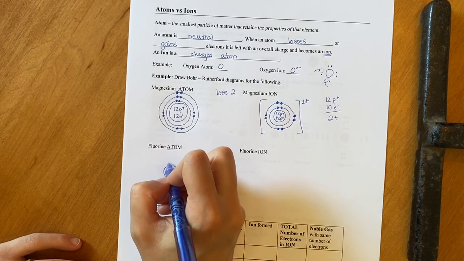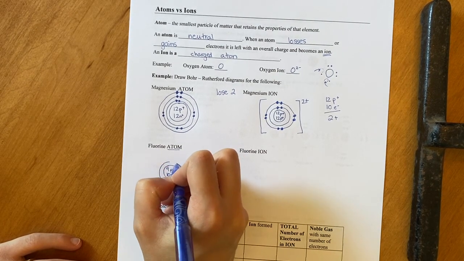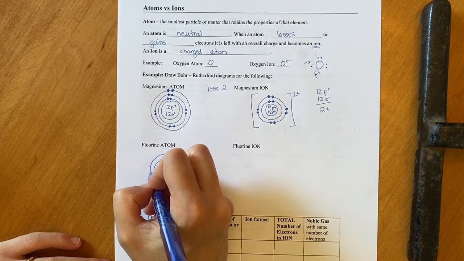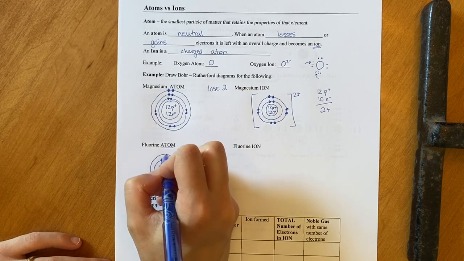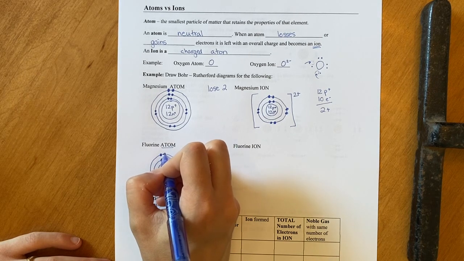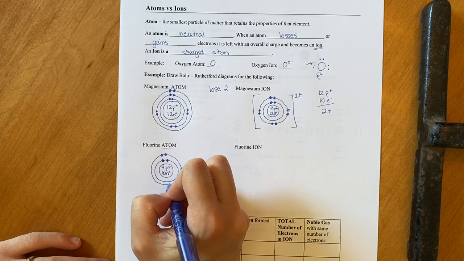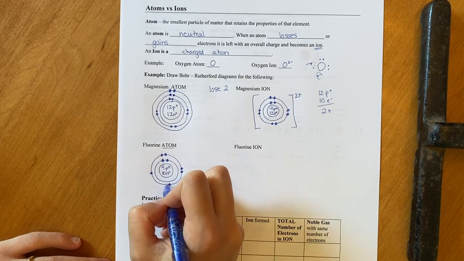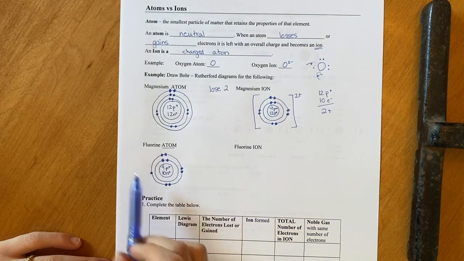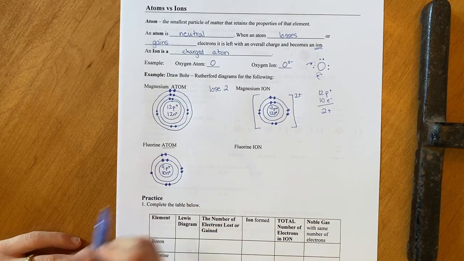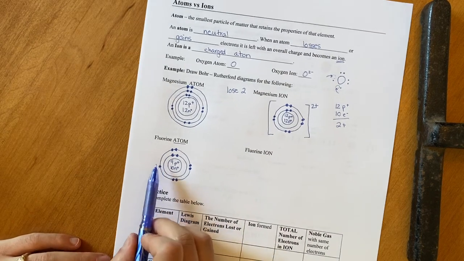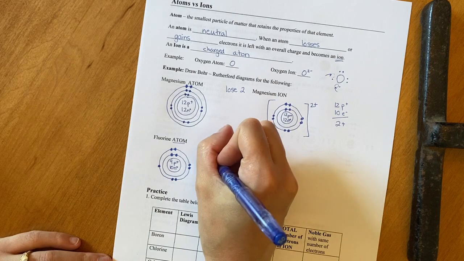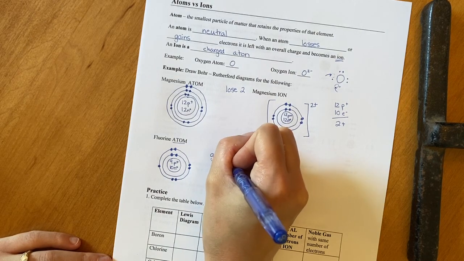This is a neutral atom, so we're going to have 9 electrons, 2 in the first level. That leaves 7 for the next level: 1, 2 at the top, 3, 4, 5, 6, 7. So that's a total of 9. But we have 1 open spot over here. It's easier to gain 1 than it is to get rid of 7. So fluorine is going to gain 1 electron.